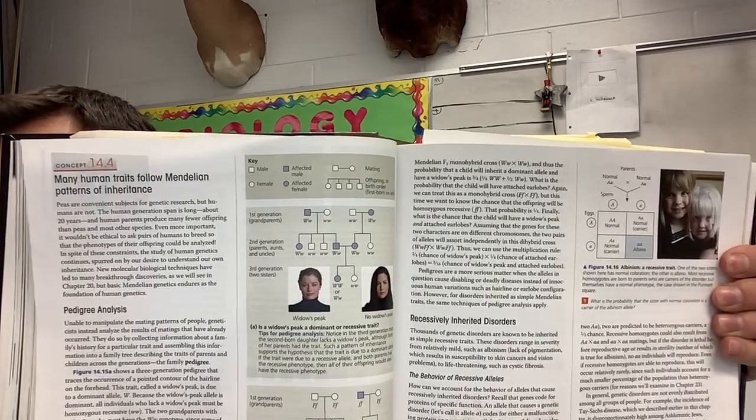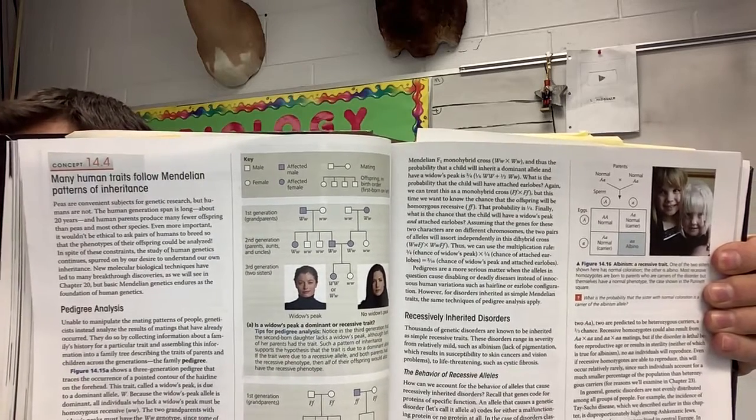If you look there in the chart, you'll notice that girl on the bottom right. Does she have a widow's peak? No. So her chart isn't colored in. But what do we notice about her parents? They both have a widow's peak. She doesn't have a widow's peak. So what does that tell us about what type of trait it is? It's recessive? They've both got it, but she doesn't?